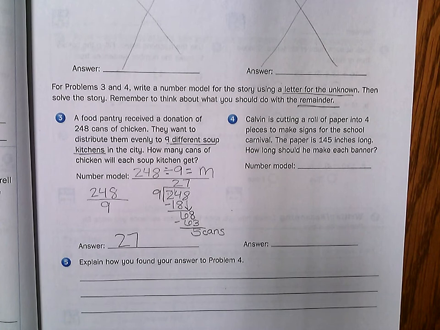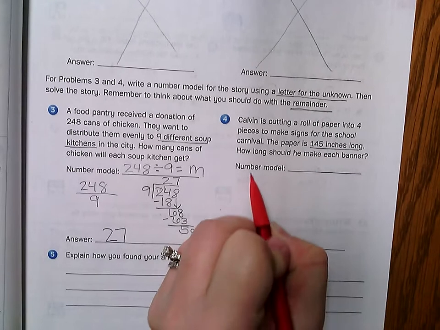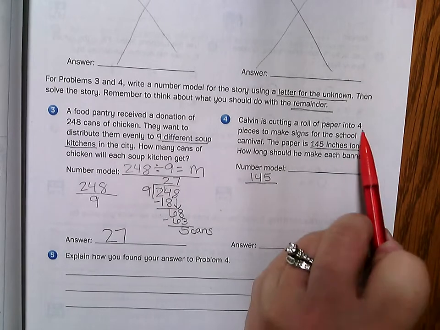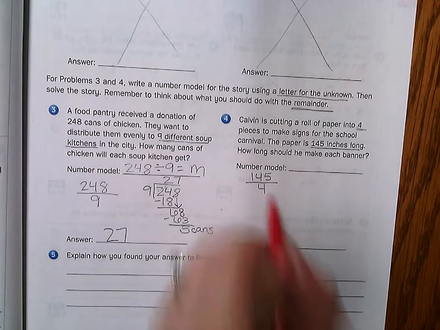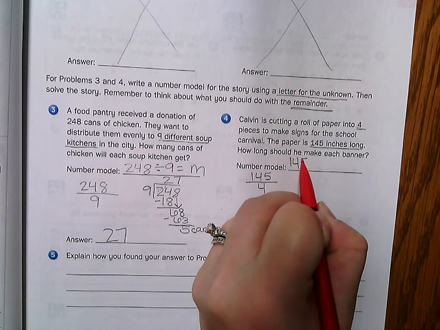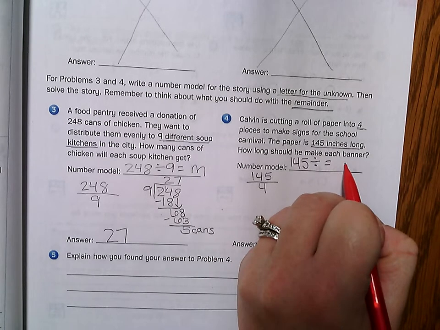Okay. Let's look at number 4. Calvin is cutting a roll of paper into 4 pieces to make signs for the school carnival. The paper is 145 inches long. How long should he make each banner? Okay, well, I have 145 inches. That's my object. And he's cutting the paper into 4 pieces. Those are the shares. So I'm going to do 145 divided by 4. And it says use a letter for the unknown. I'll use G this time.